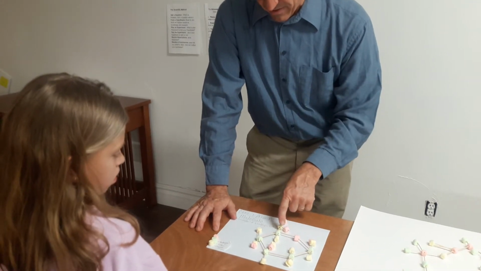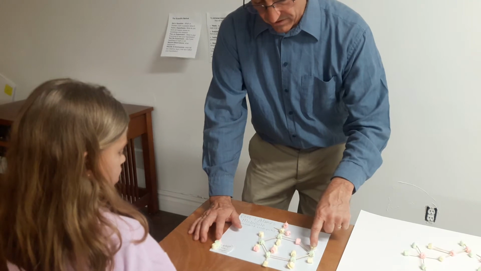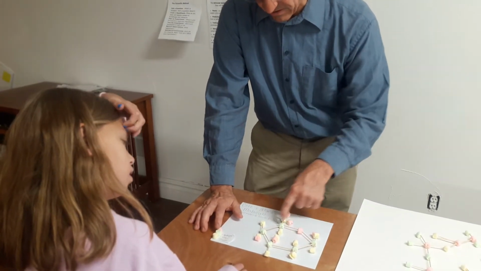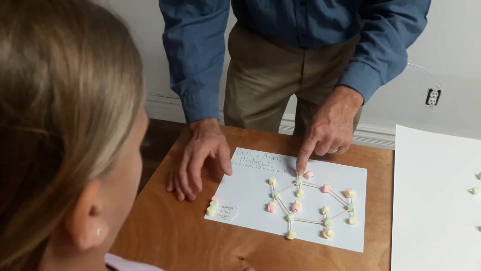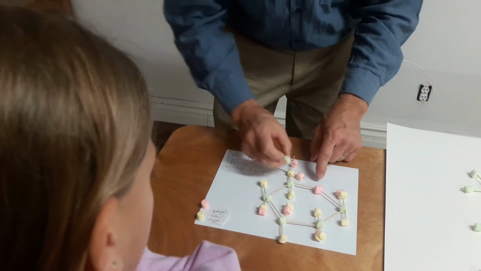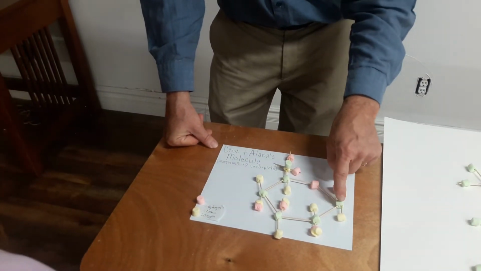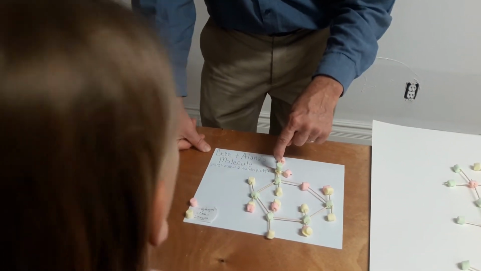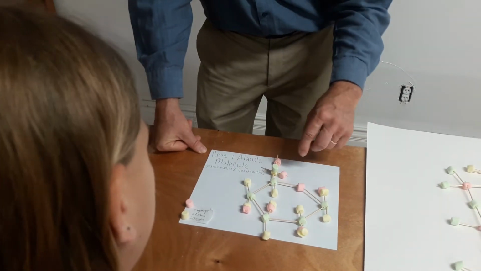And so if we count the carbons, it's a six carbon ring. One of them is an oxygen, and actually this one should be a green one up here, because there's 1, 2, 3, 4, 5, 6 carbons and one oxygen inside the ring.